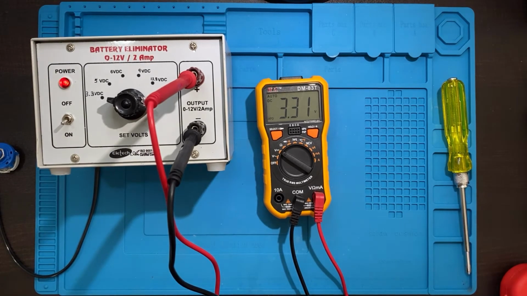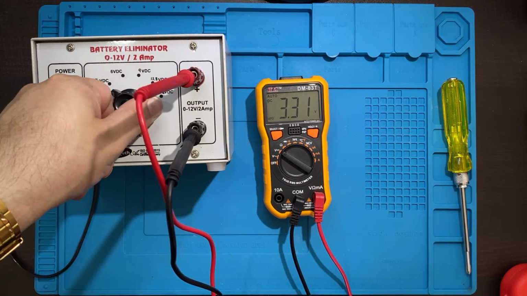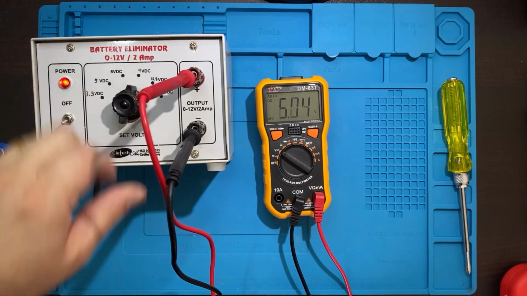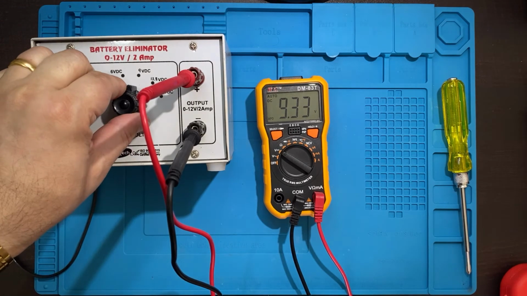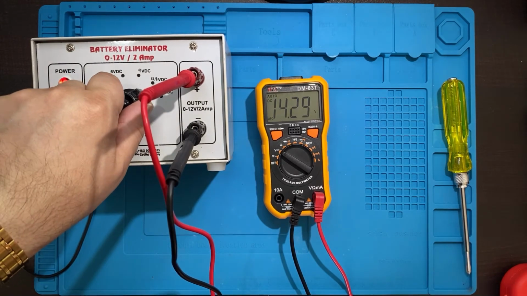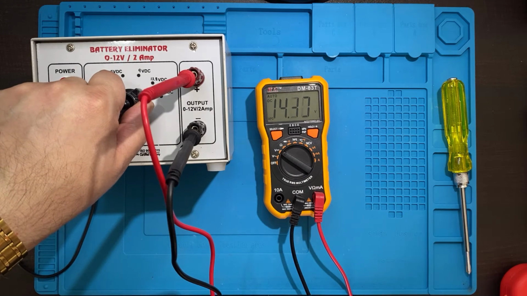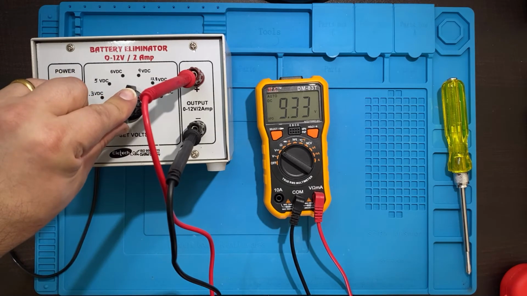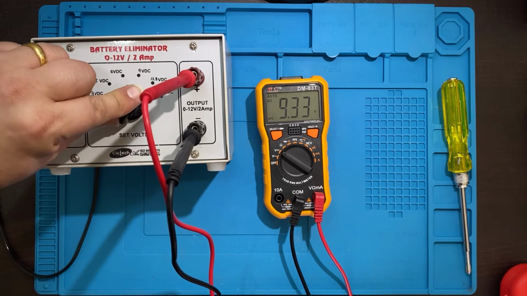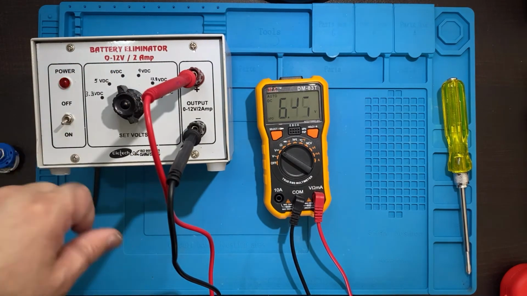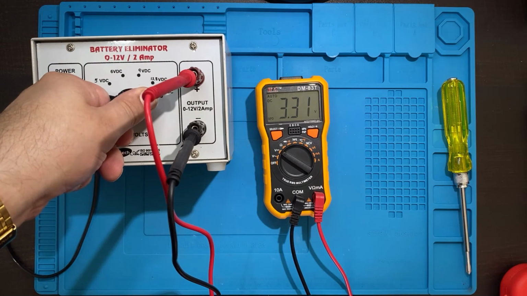3.31 volts on the first setting, 5.03, 6.04, 9.32. Okay, need to regulate that a bit. 18.12. So it's a matter of setting the trim pots. Yeah, that's quite high there. 9.35, not much different from a new alkaline 9-volt battery. This is a bit high. Yeah, need to regulate that. No matter.